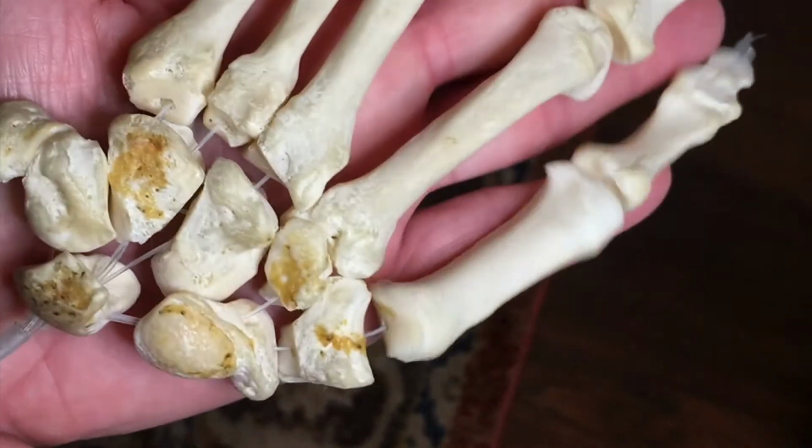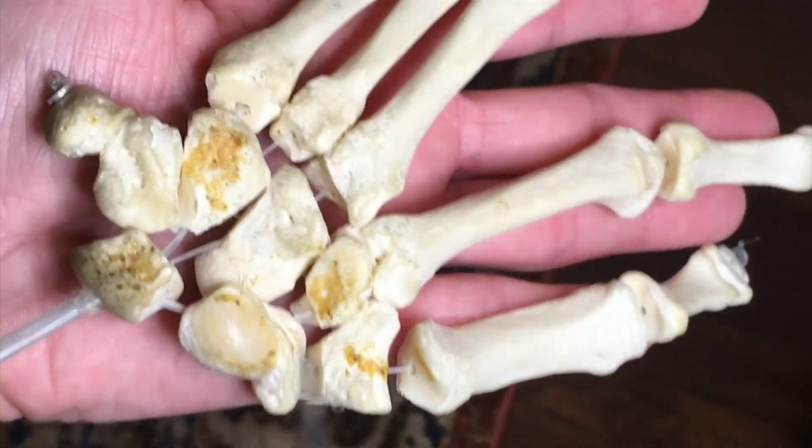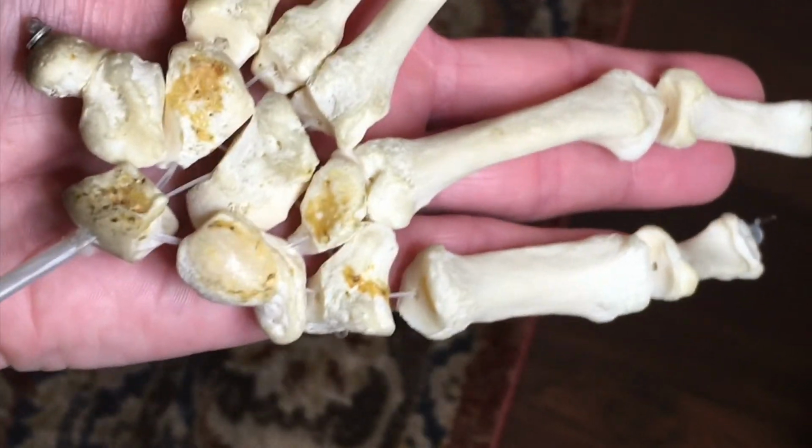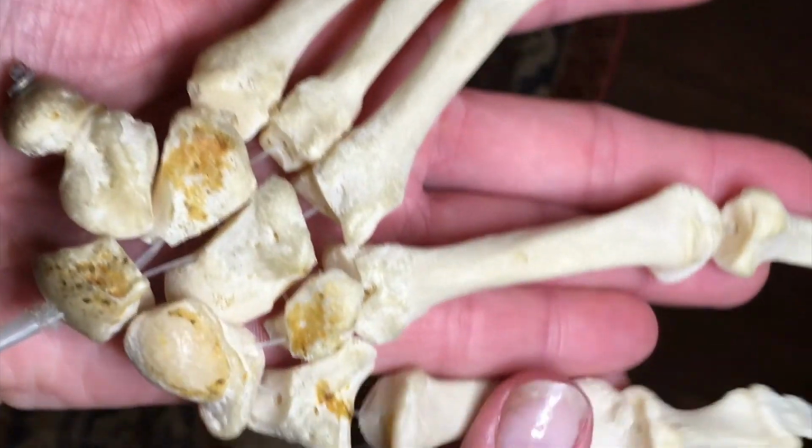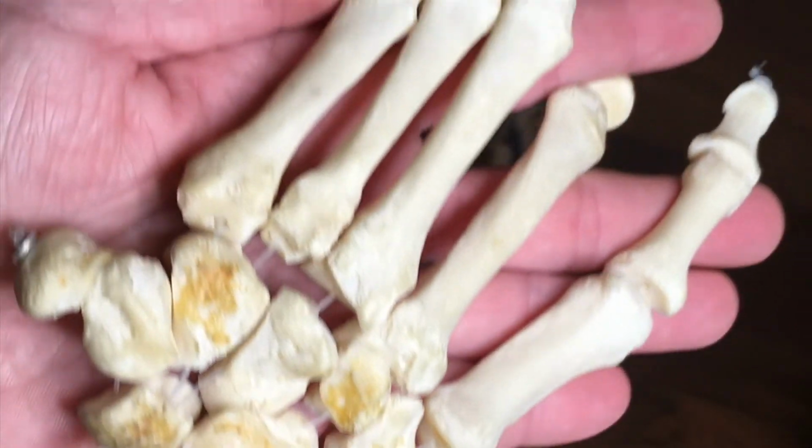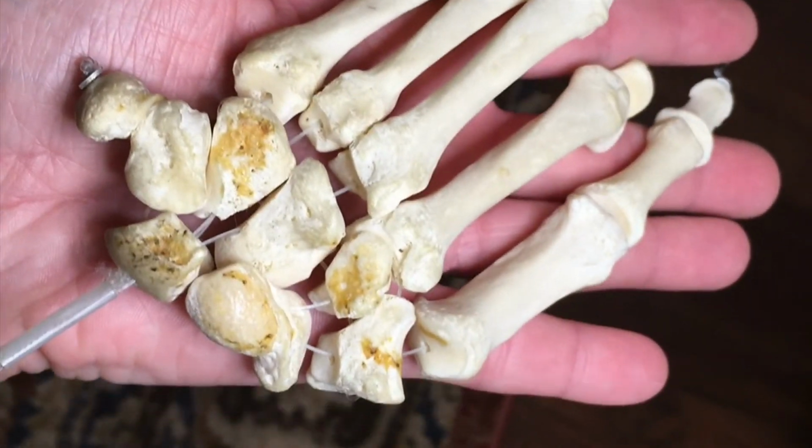You know what, I'm going to flip it over so you can take a look at what these bones look like on the other side. But when you come into lab, you'll be able to see all these bones and familiarize yourself with them.